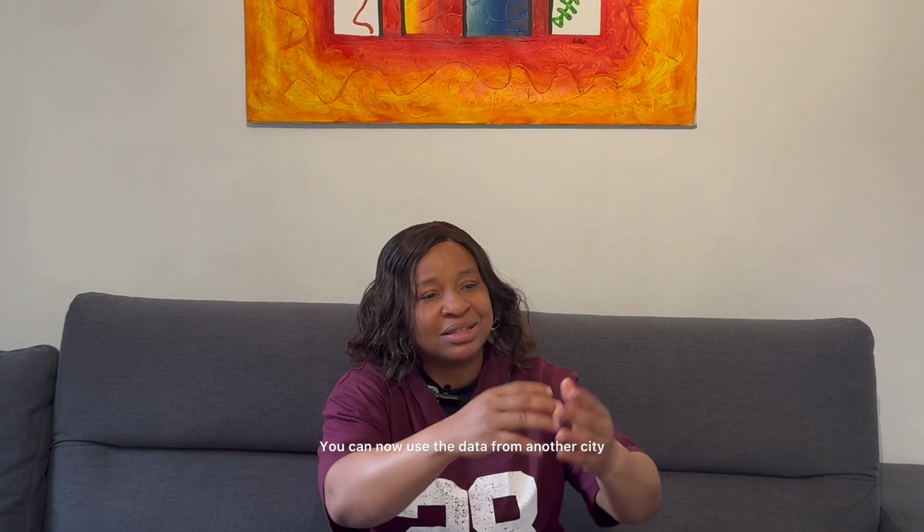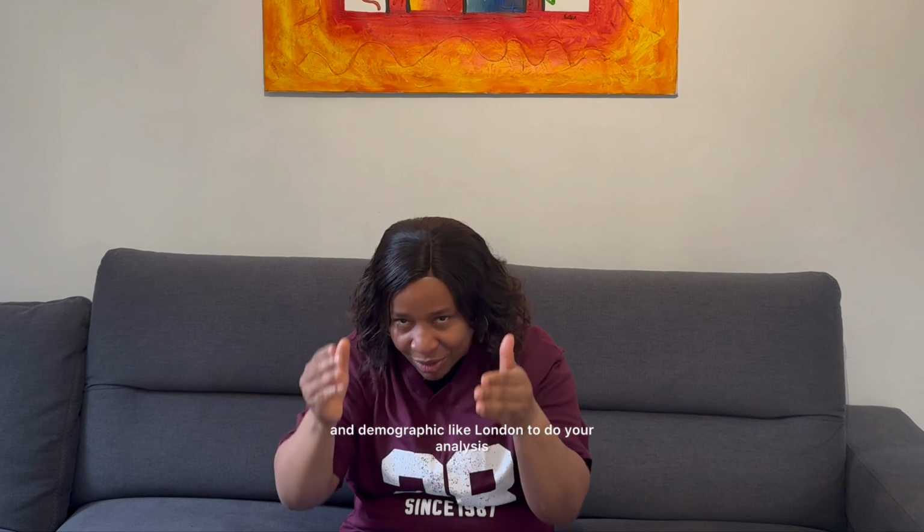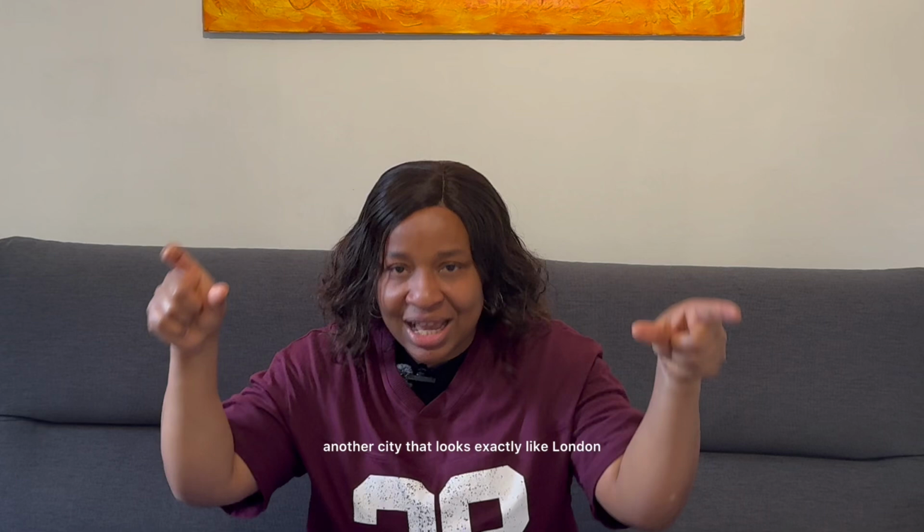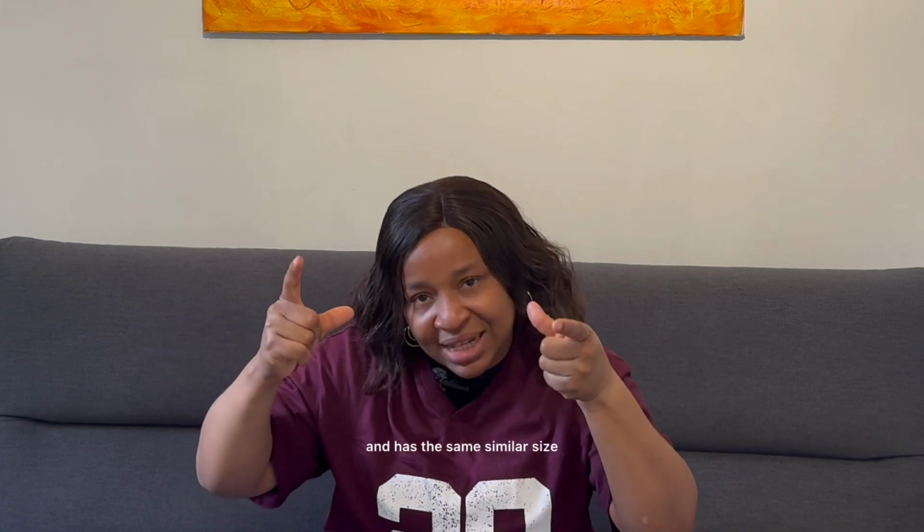You can now use the data from another city with a similar size and demographic to London to do your analysis. In this case, that's not real data of commuters in London, but you are using proxy data, like I said, a replacement of the real data, to see what another city that looks like London, with similar size and demographic, would look like. And you can use that to give an idea of what the result will look like in London. That's if you do not have time to collect the data. If you do have time to collect the data, the first step would be ideal.